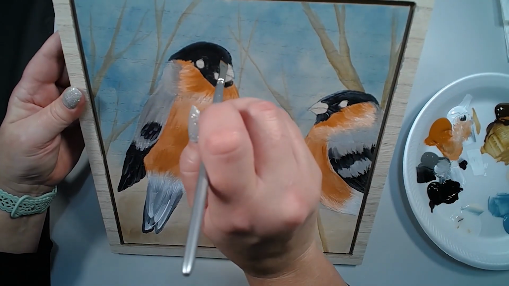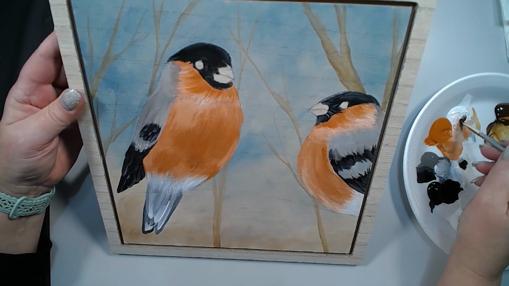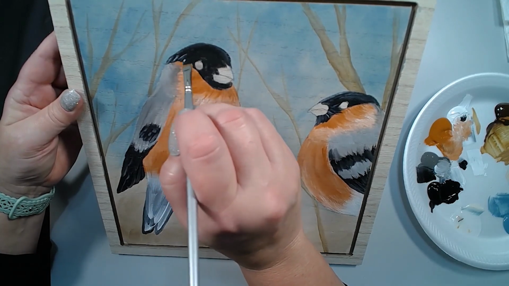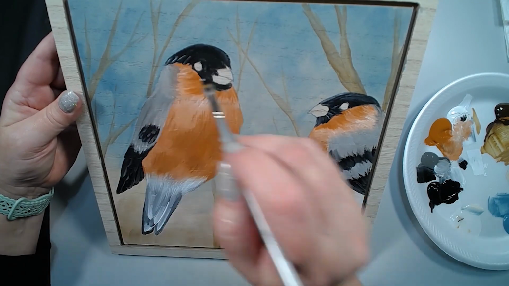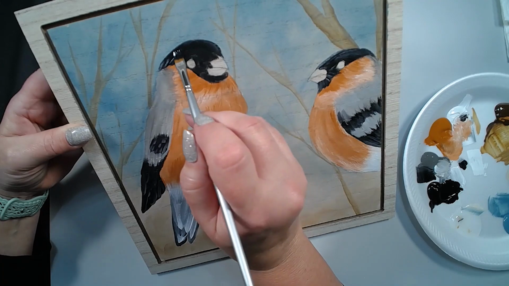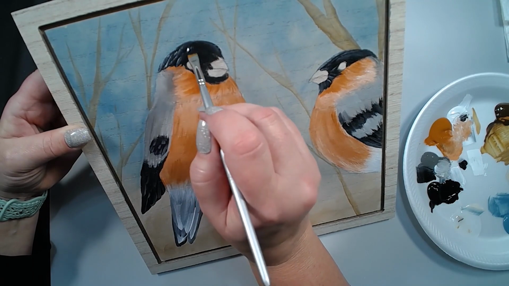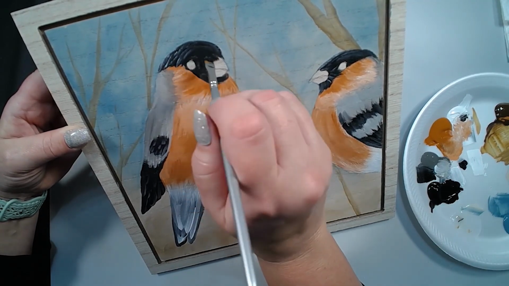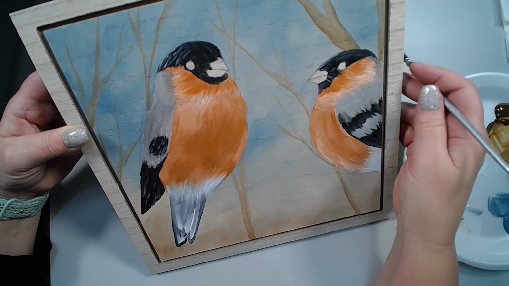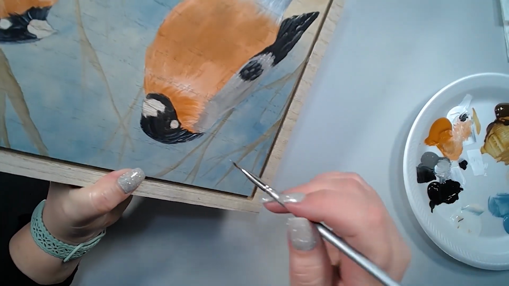We want to come, we got to start back here. Whoops. A little bit of white. I'm going to turn this real quick because I can't get the right angle.